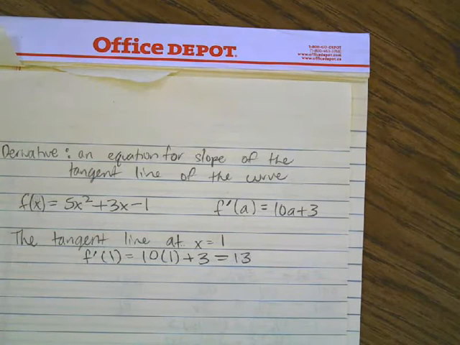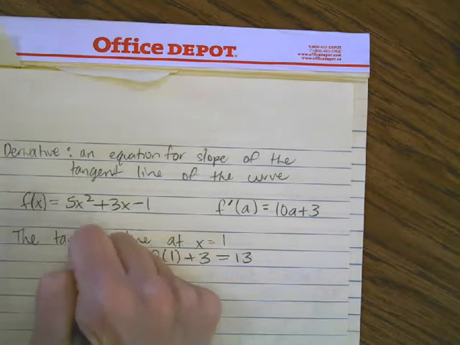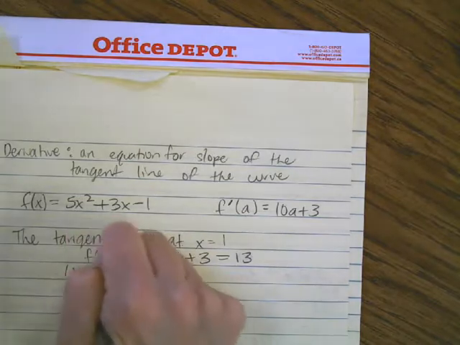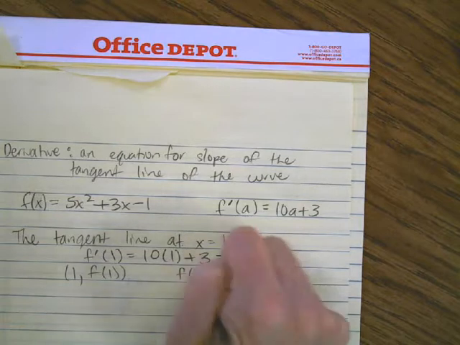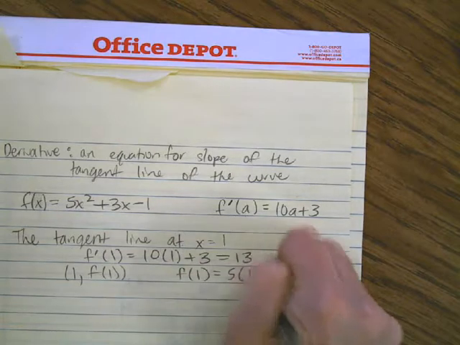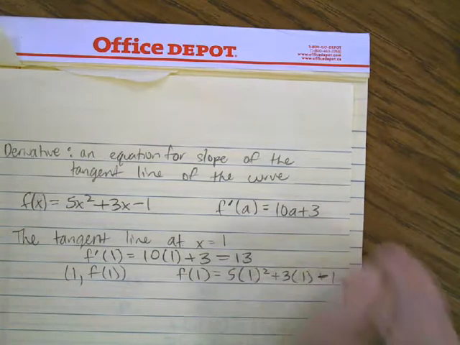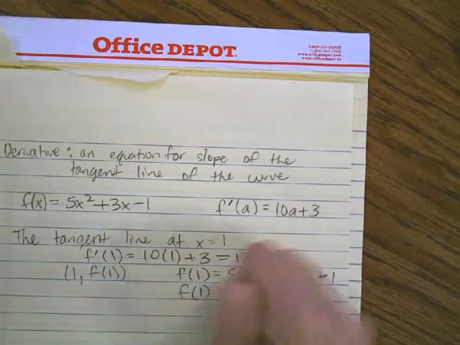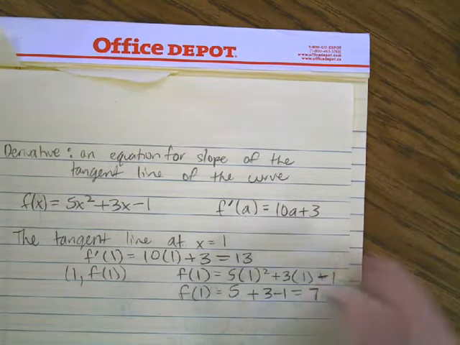So then, once I have that value, this is the slope at 1. I'd have to find the point, 1, f of 1. So I'm going to plug that into my original equation. That'll give me 5 plus 3 minus 1, so 7.